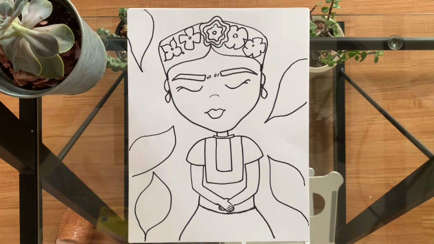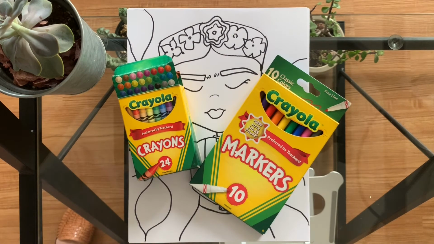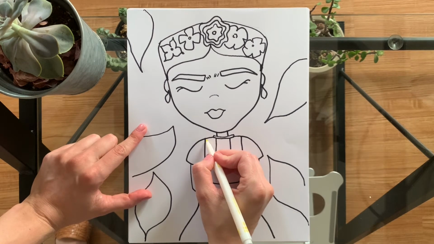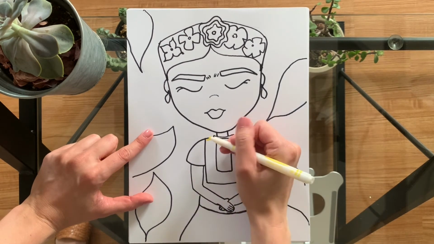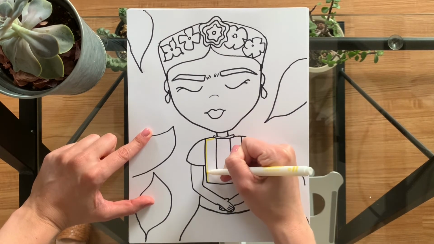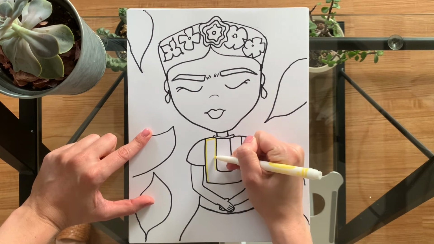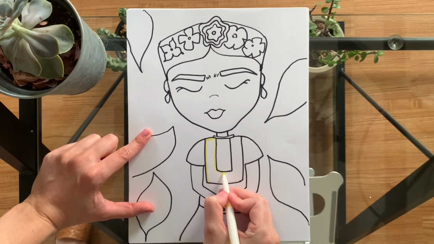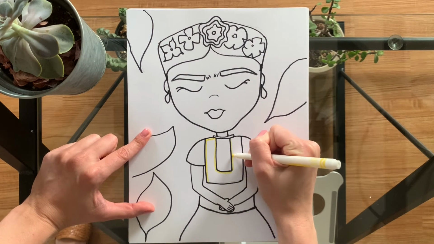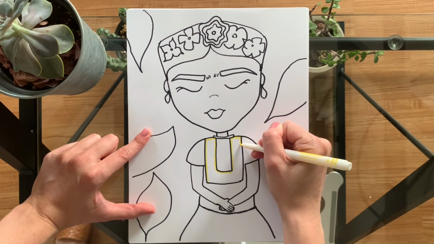Next, we will color. I will be using markers and crayons, and you can use paint if you have that. I will first use my yellow marker to trace the border of the front side of her dress. Do keep in mind that you want to use really bold and bright colors. You want to make this as colorful as possible because we are remembering that we are drawing Frida Kahlo, and she really loved wearing really bright colors, and she thought about everything that she was going to wear very carefully.